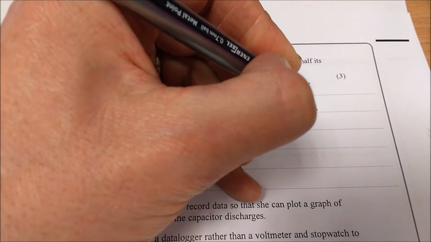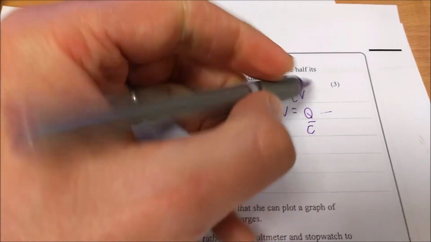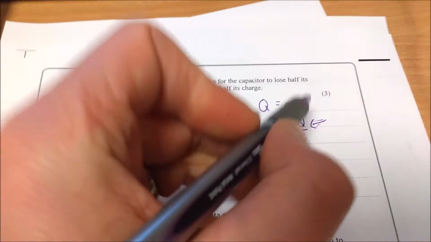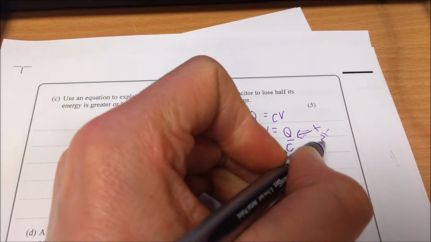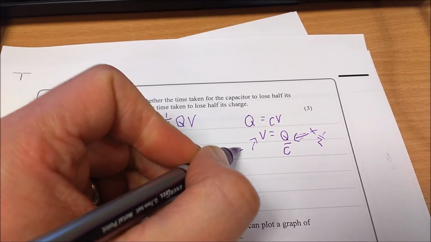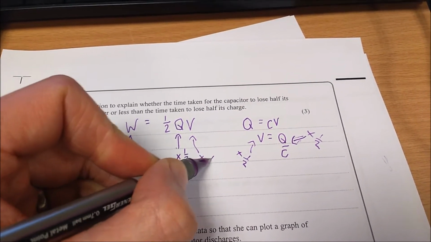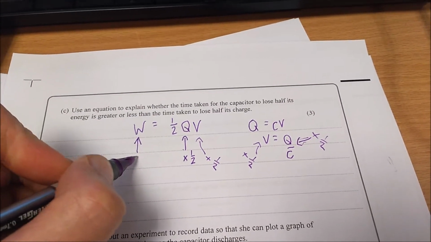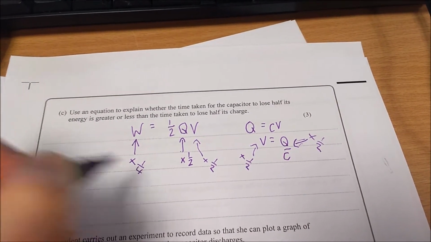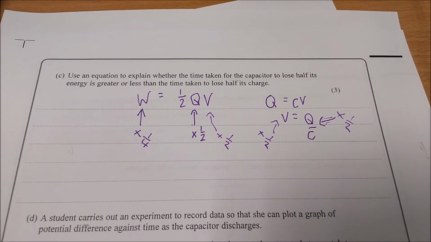So V is Q over C. So if it loses half of its charge, if the charge halves here, you're also going to halve the voltage, aren't you? That's going to halve as well. So when you've halved the charge and halved the voltage, you'll only have a quarter of the energy left.